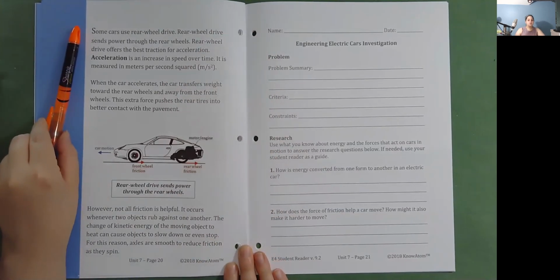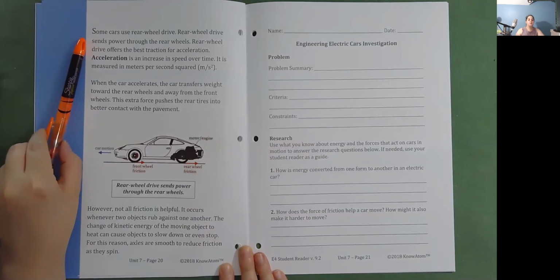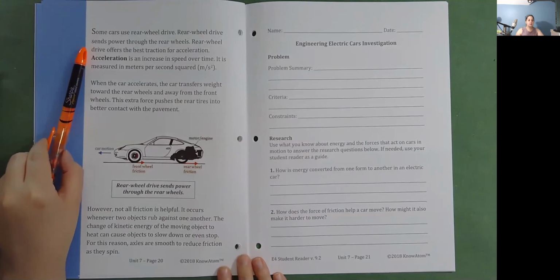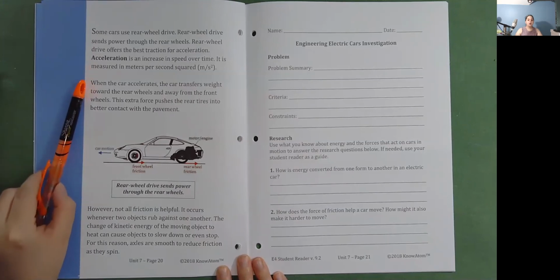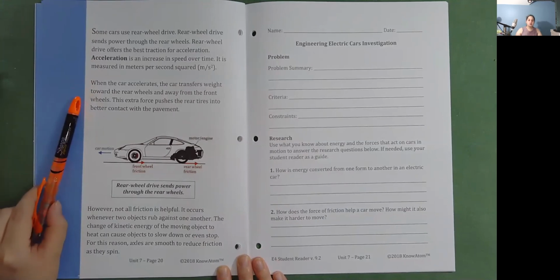Some cars use rear-wheel drive. Rear-wheel drive sends power through the rear wheels. Rear-wheel drive offers the best traction for acceleration. Acceleration is an increase in speed over time. It is measured in meters per second squared. When the car accelerates, the car transfers weight toward the rear wheels and away from the front wheels. This extra force pushes the rear tires into better contact with the pavement.